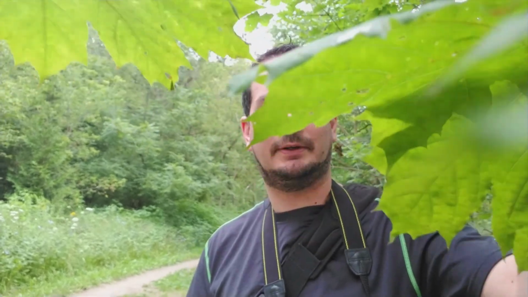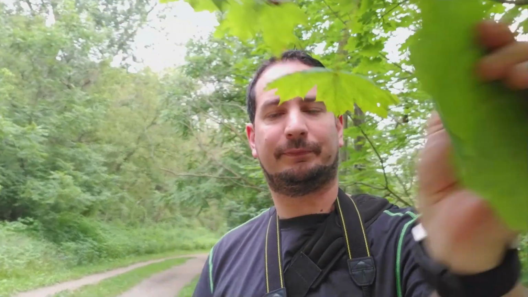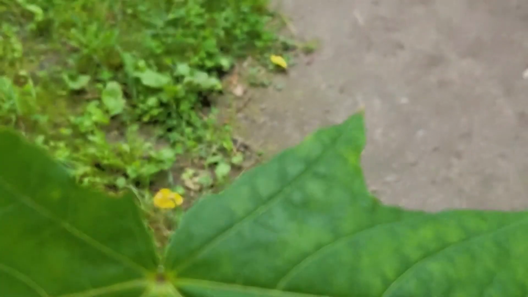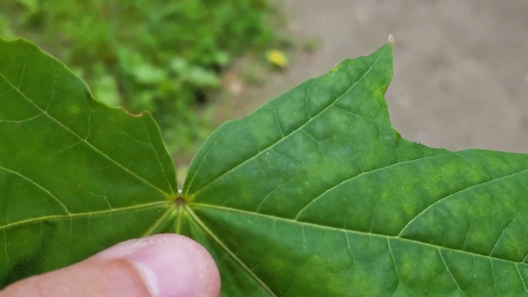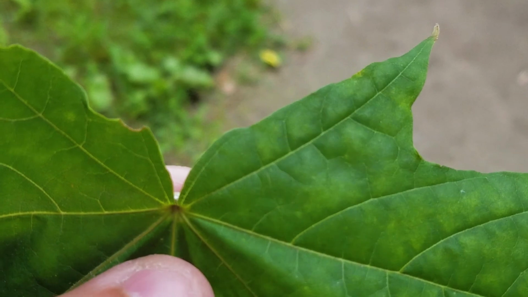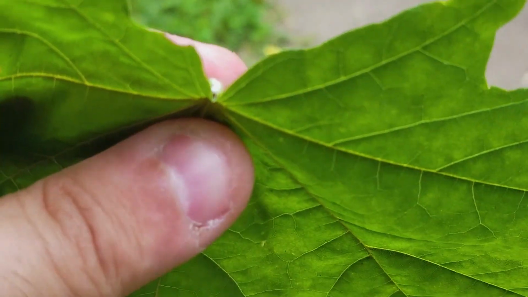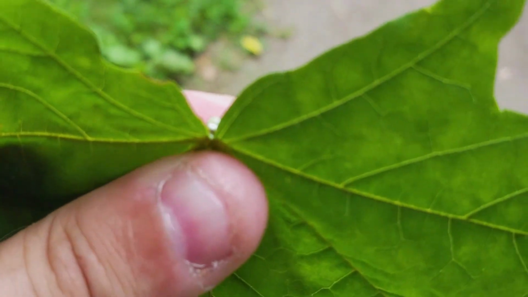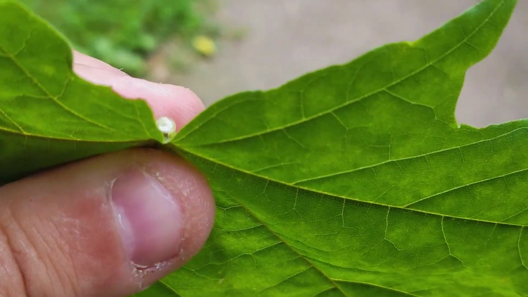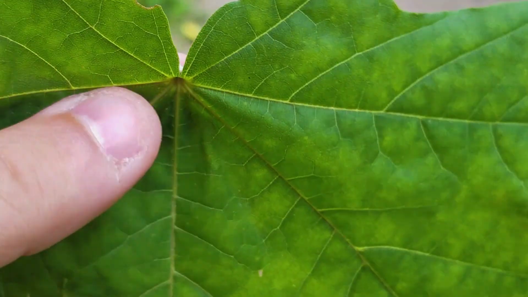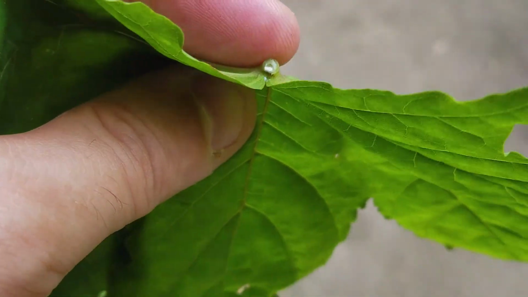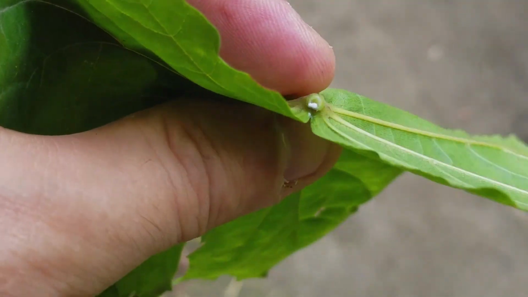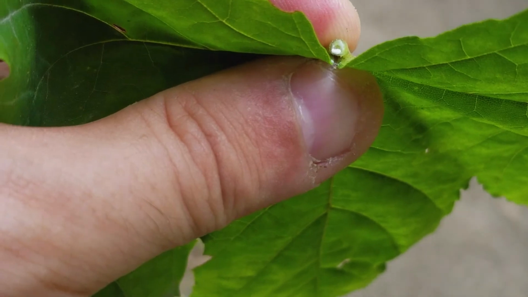The easiest way, if you come across a maple tree, is to pluck a leaf, assuming it's summer. If you then take a look at the stem, this milky substance means that this is a Norway maple. A sugar maple doesn't give off any kind of milky substance. There might be a little bit of clear liquid, but for the most part, nothing from a sugar maple. And from a Norway maple, this creamy substance, this white milky substance.